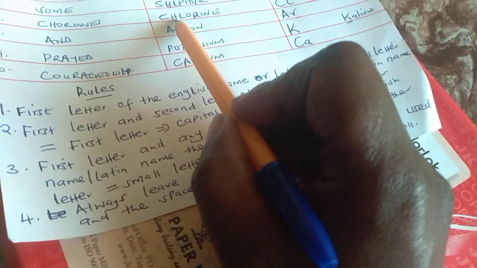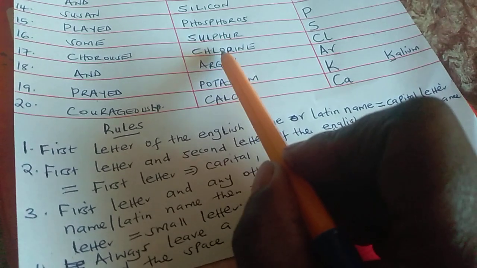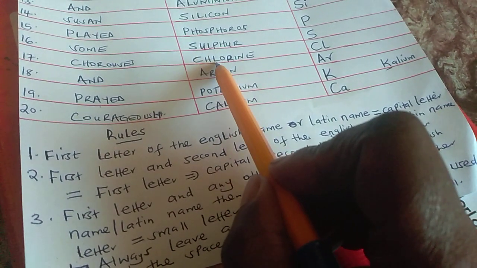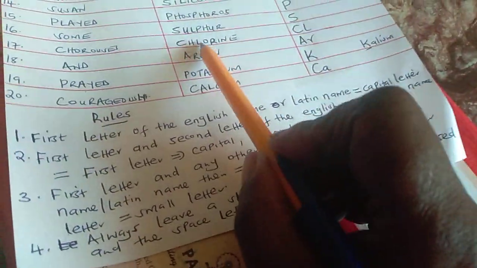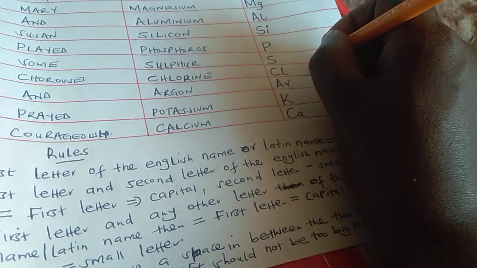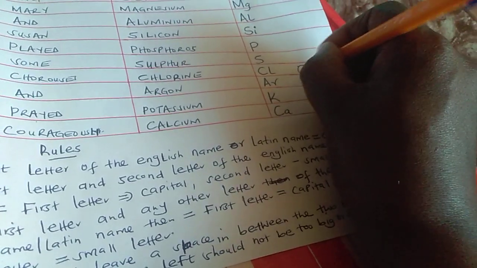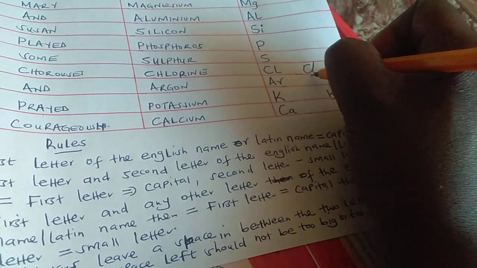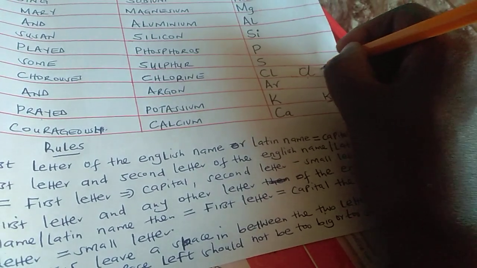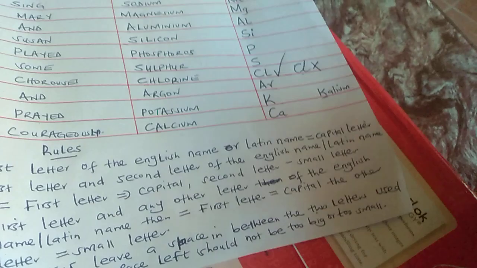Unaona haijatumia H, imetumia L. So capital C, small l. So in this case, haustahili kuwa unashikanisha, like ukiandika chlorine uandike hivi. Unaona hivi? Ukishikanisha kama daktari vile huwa anatuandikia madawa, una fail. So this one is the correct way.